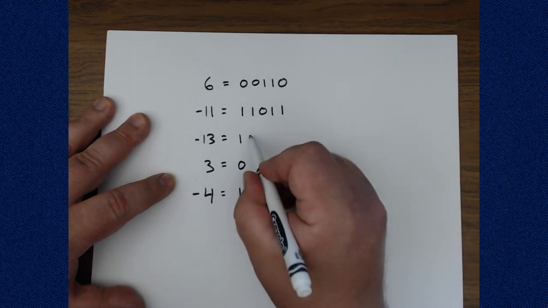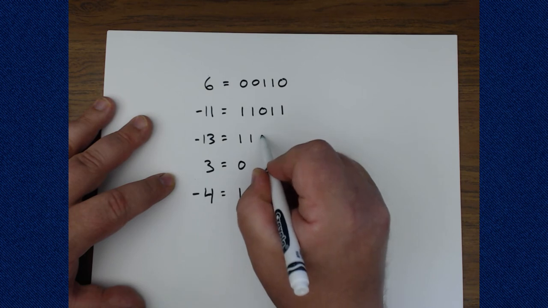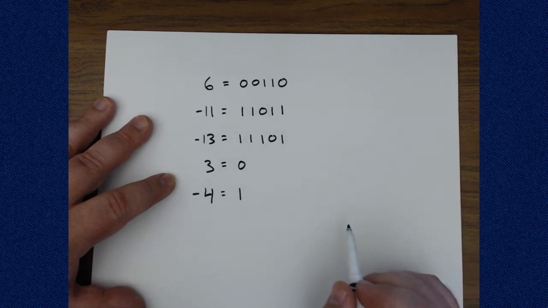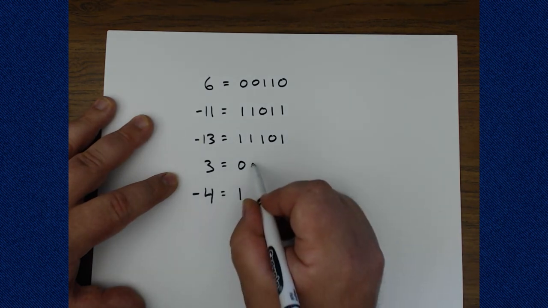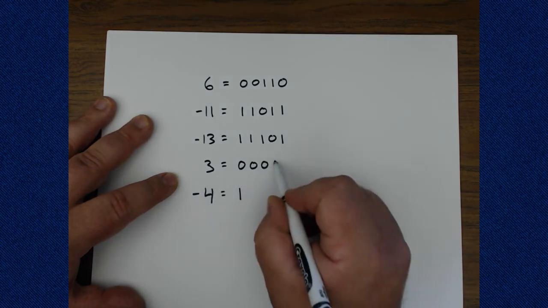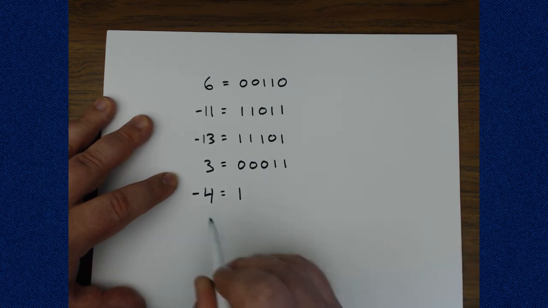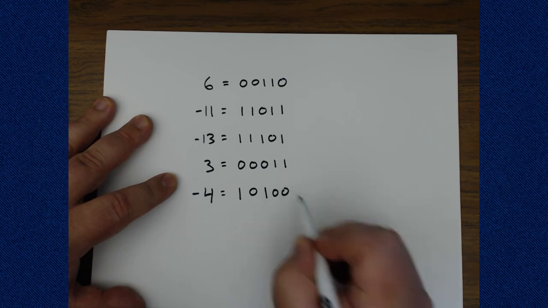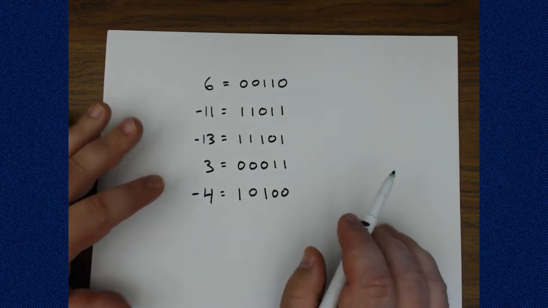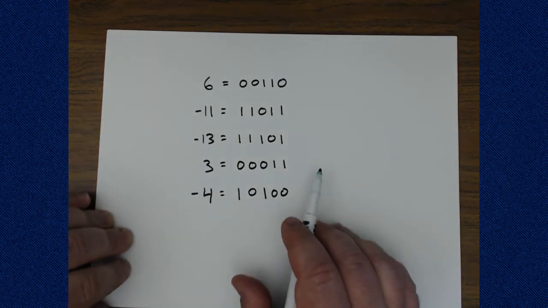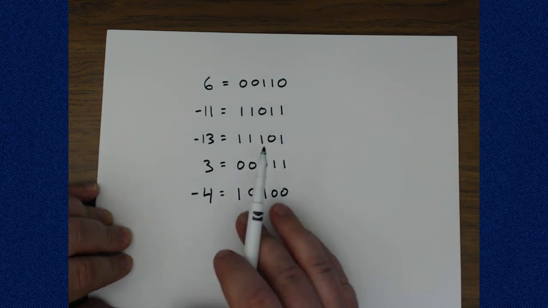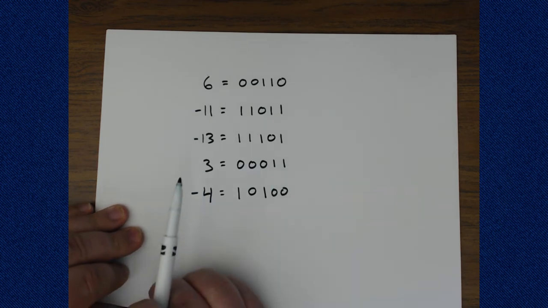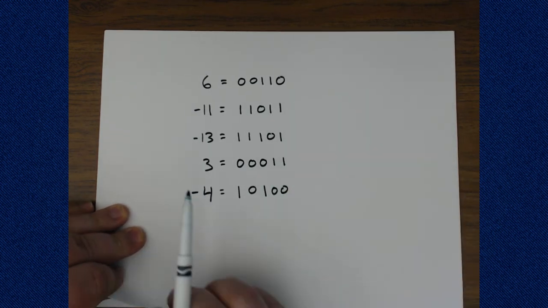For 13, we'll need 8 plus 4 is 12, and then 1 more than that is 13. For 3, we'll have no 8s, no 4s, and then 2 plus 1 is 3. And for 4, we'll have no 8s, a 4, and no 2s and no 1s. And so we're able to calculate fairly simply what the binary representation of a given sign and decimal value that's within the appropriate range would be.